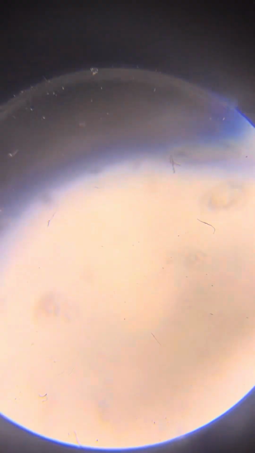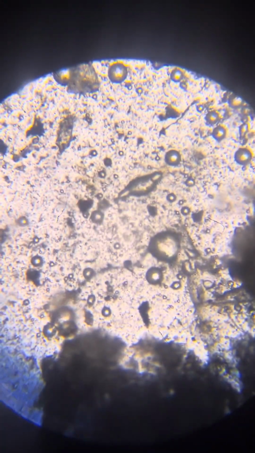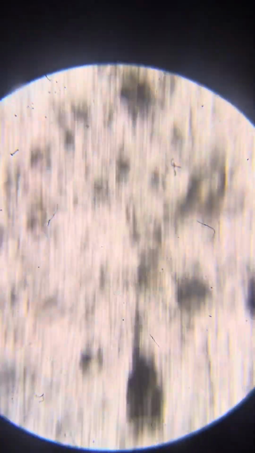Okay. Nice. This fat neuron with the white, you see the white inner ring. This is nice.